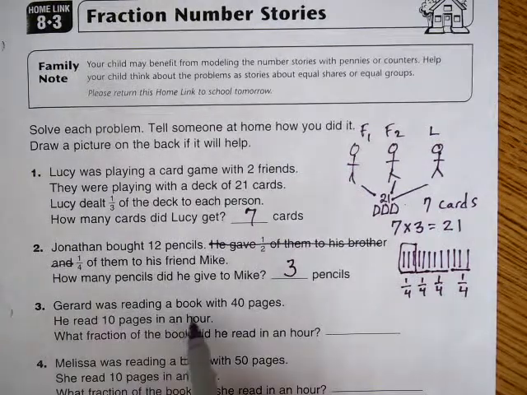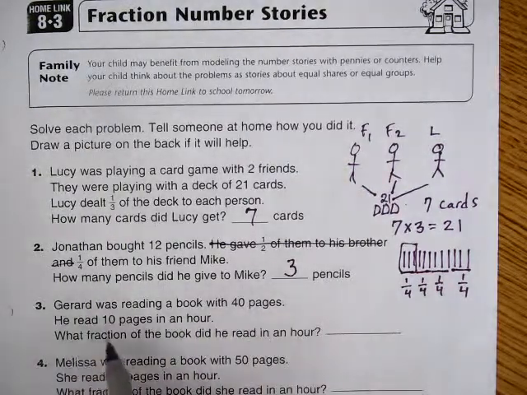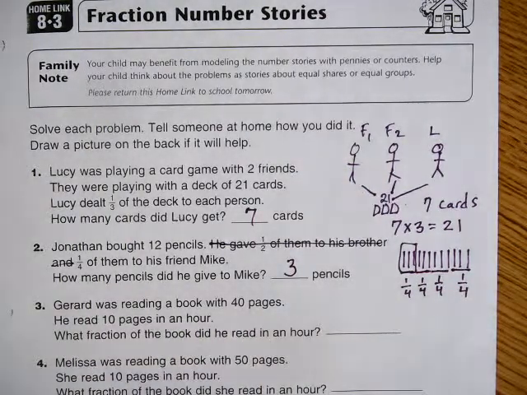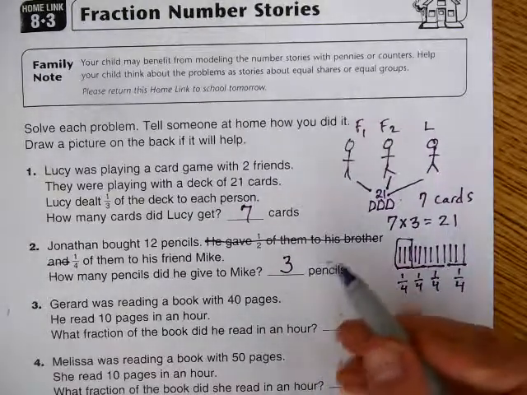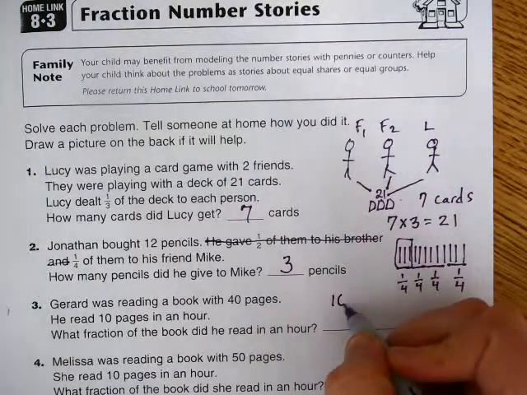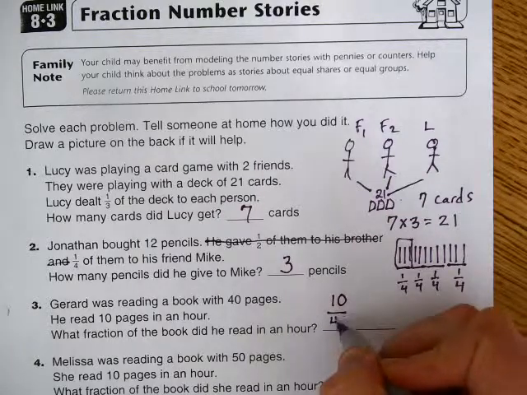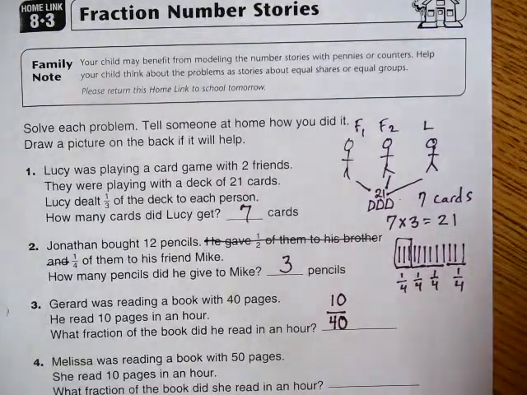Next, Gerard was reading a book with 40 pages. He read 10 pages in an hour. What fraction of the book did he read in an hour? Well, he read 10 out of 40 pages in an hour.